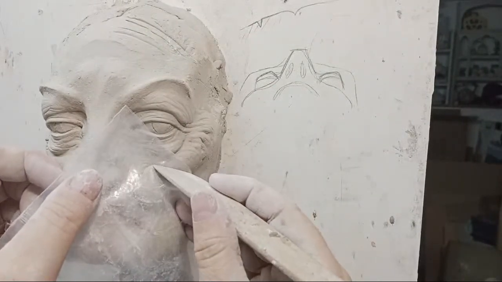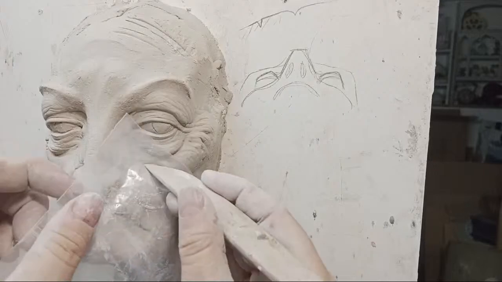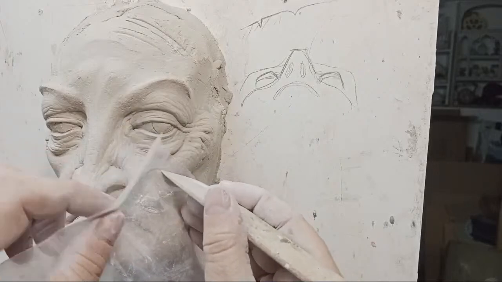We can make it very flat, and this is going to give very interesting shapes.